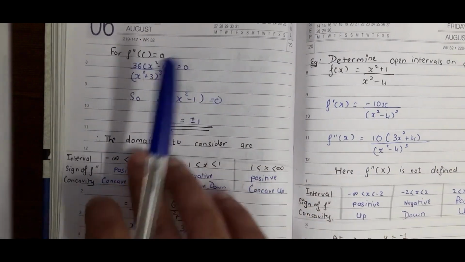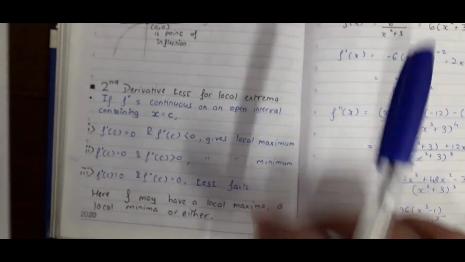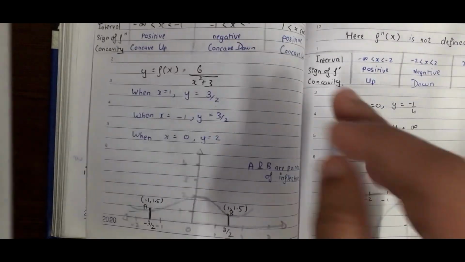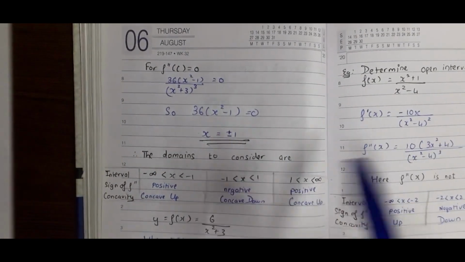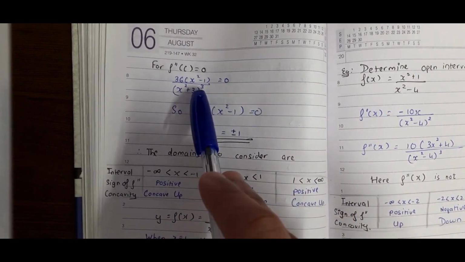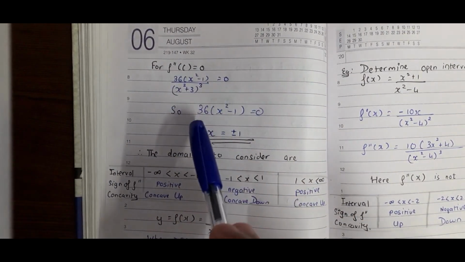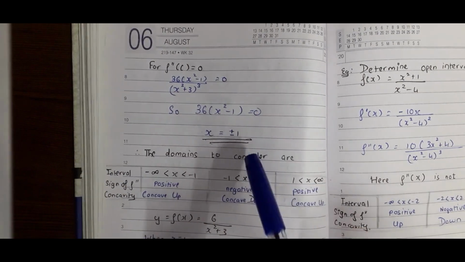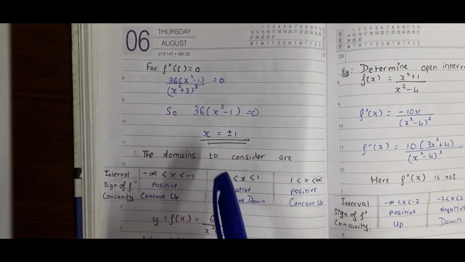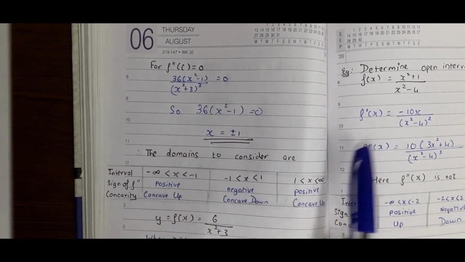So now by this second derivative test, you need to see what your value of f double dash of c is. So you take f double dash of c at 0. Now for this to be 0, your 36x square minus 1 is 0. Basically your x square minus 1 has to be 0 for this f double dash of c to be 0. So you get x is plus minus 1.